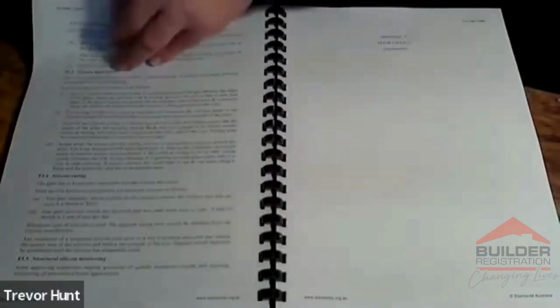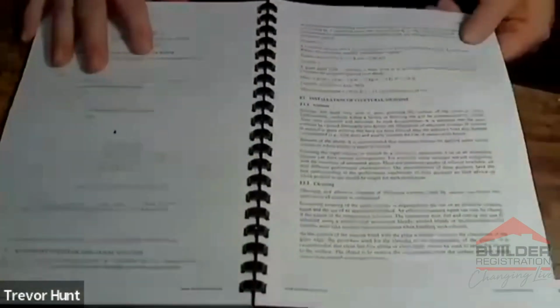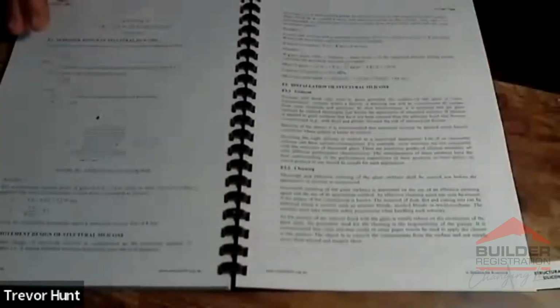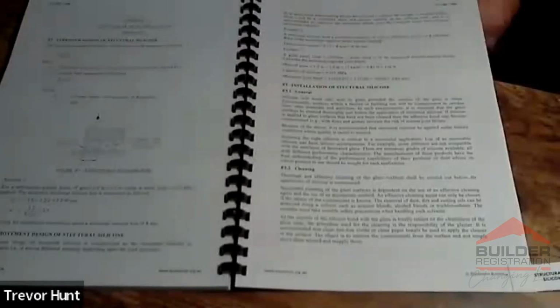Installation of structural silicon, which is F3. So might suggest in this particular case, installation of structural silicon is page 125. Page 125 for structural silicon. First few tabs don't have any line on them for guidance, so just have a guess. So that's structural silicon, and that is the first one.